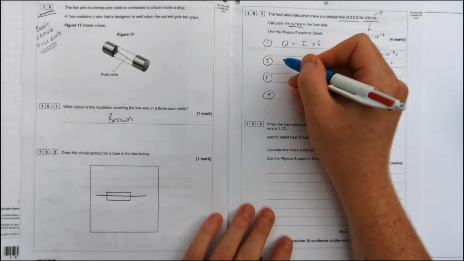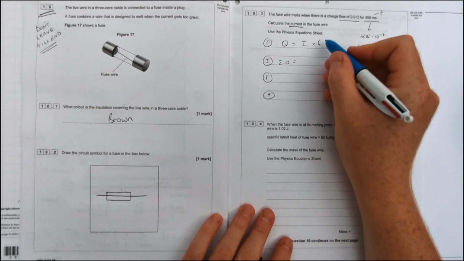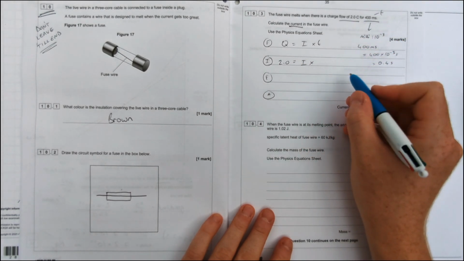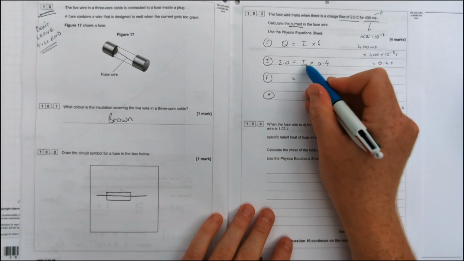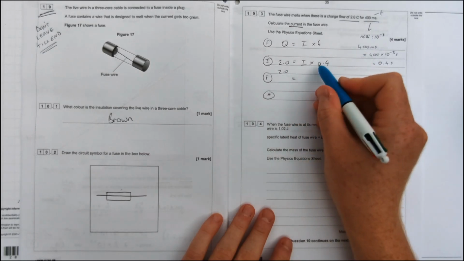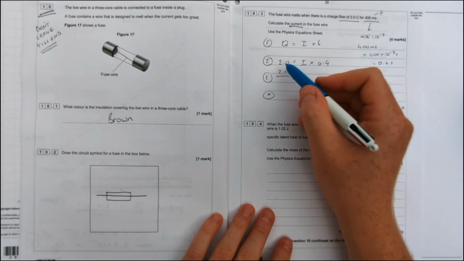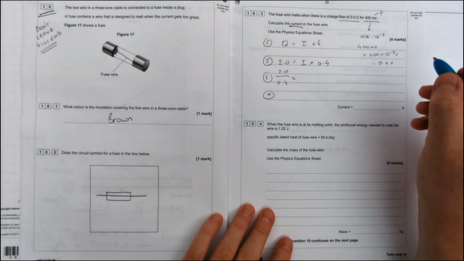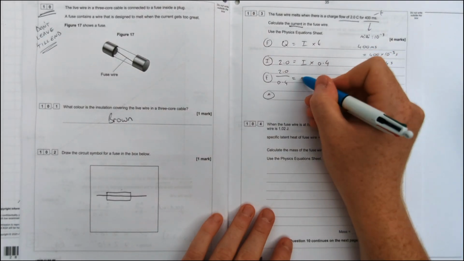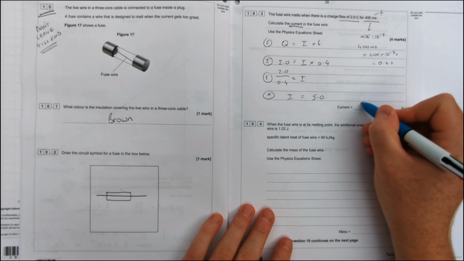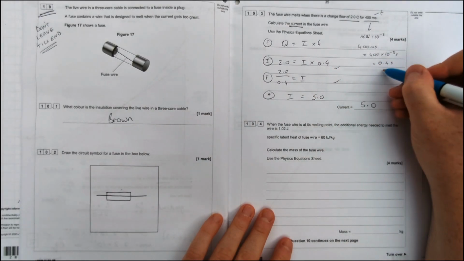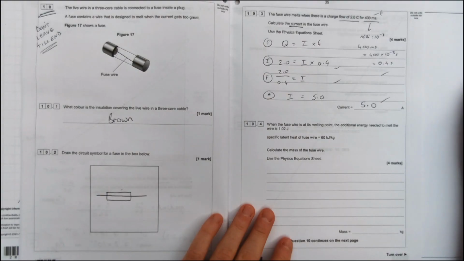So charge is 2, that's nice and easy. Current we're trying to find, I'll leave that as an I, or I could write an X. This is 0.4. Then the calculation comes relatively straightforward. We've done lots of these already in the paper. Make sure you know how to do these. To get rid of a times 0.4, we divide, and therefore the current is going to equal 5 amps, 5.0 amps. So we write that in our answer line for our fourth mark.